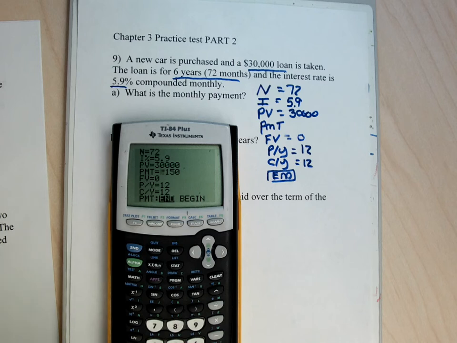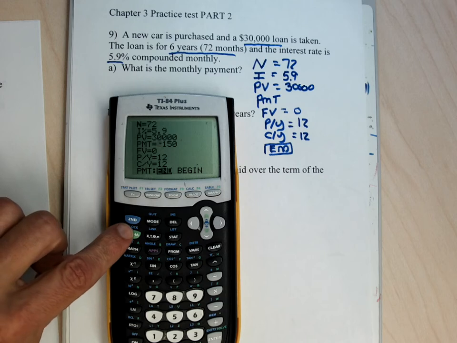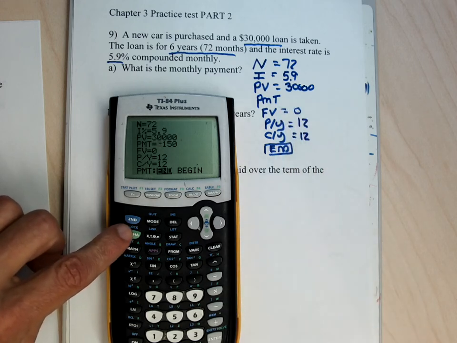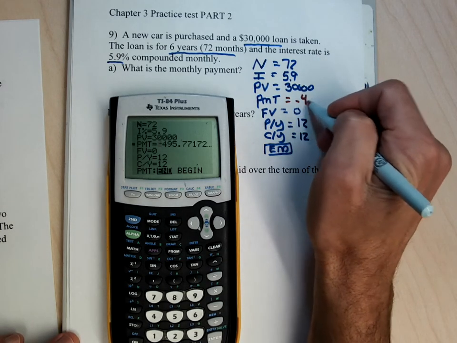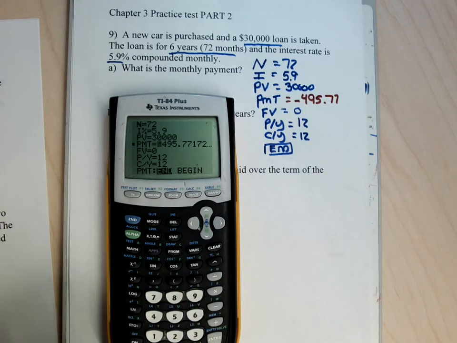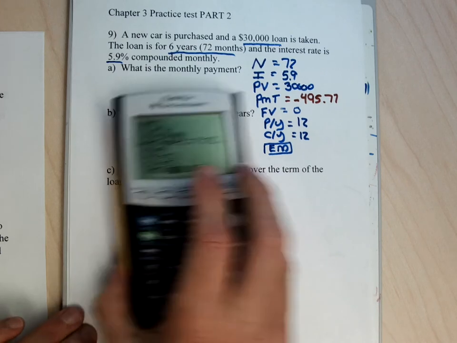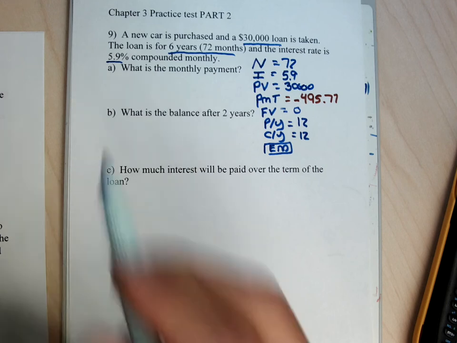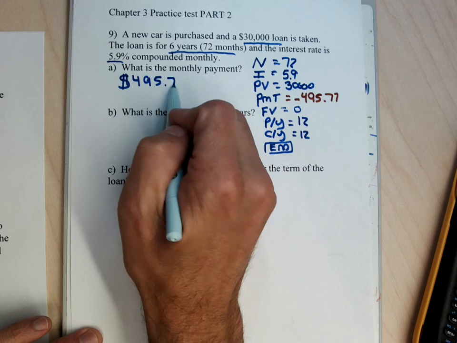Now that I have everything in except the PMT, even though my calculator has a PMT, I'm going to scroll up to the PMT, and once I'm there, I'm going to hit the green alpha button. So my cursor is flashing on the PMT. Hit the green alpha button, and I hit enter, and it gives me negative 495.77. The reason my calculator comes back with a negative is it indicates money that I need to spend. When I write my answer, I'm not going to include that negative sign. The monthly payment for this car is going to be $495.77.